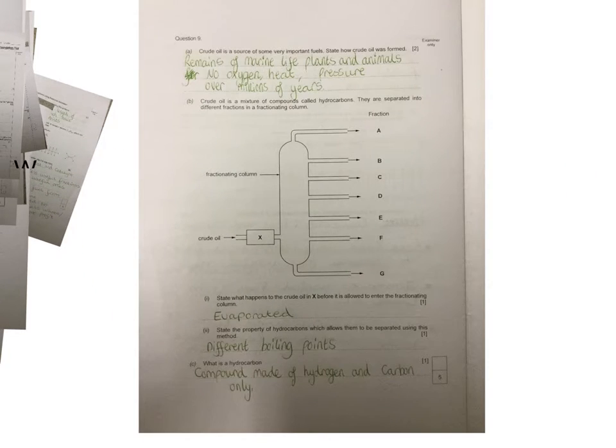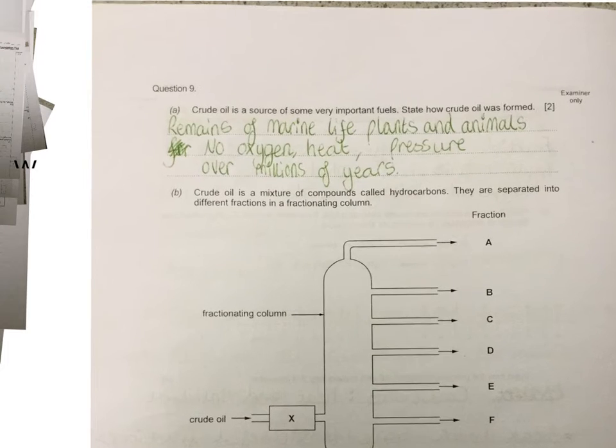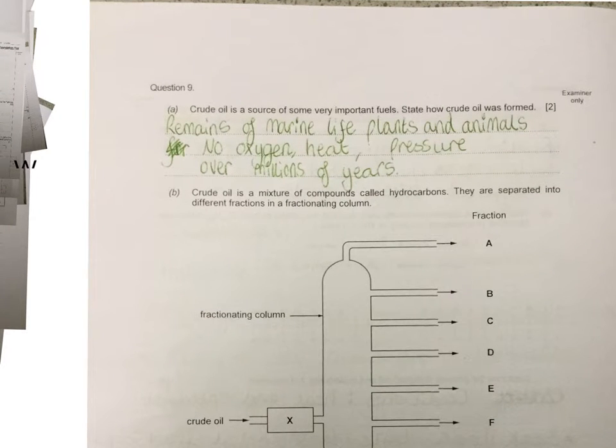And then finally, last question, question number 9, another crude oil question. As you can see, this question has been asked twice in this past paper. Crude oil is the source of some very important fuels. State how crude oil was formed. Remains of marine life and plants and animals, no oxygen, and then intense heat and pressure over millions of years.